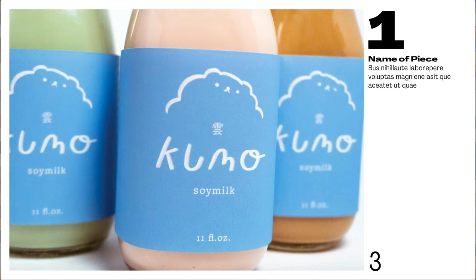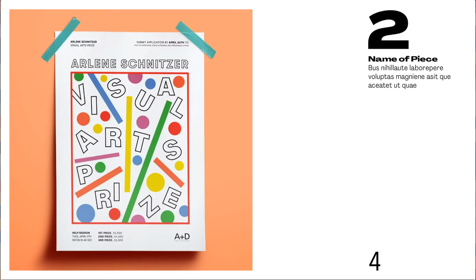So you really want to be thinking about all the things that go into making a good depiction of your project. Here's another project we've got in here, and you might notice, wow, what a crisp photo. It isn't. This is not a crisp photo. This is actually a digital mock-up. There are lots of places that you can get mock-ups online.